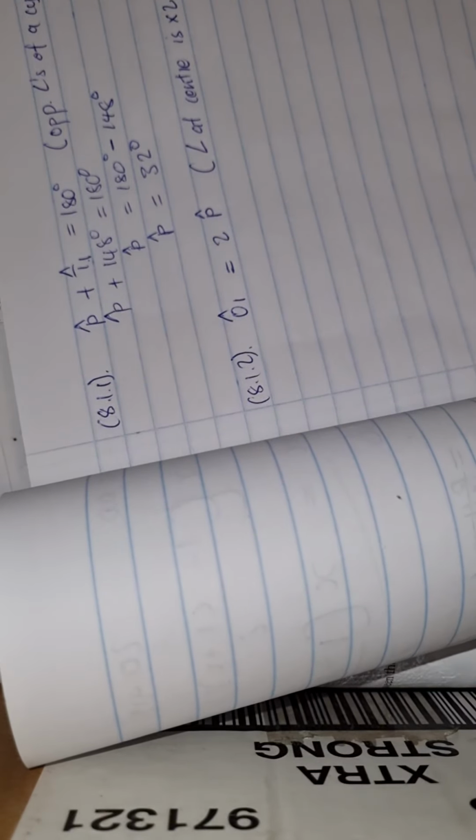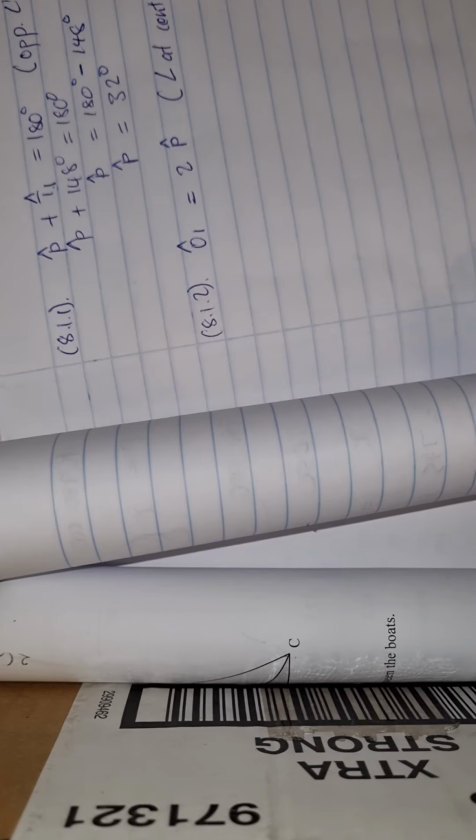Let me do this, I'm sorry about that. You're going to say is twice angle at the circumference. Okay, that's how you give the reason for that.